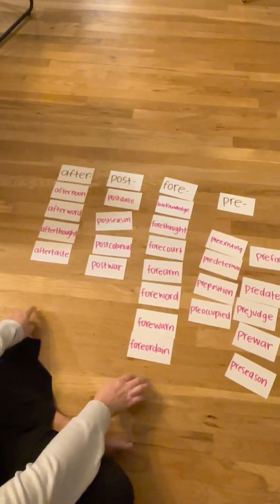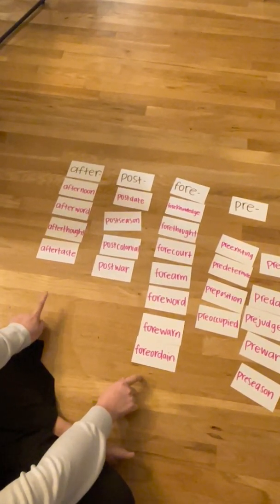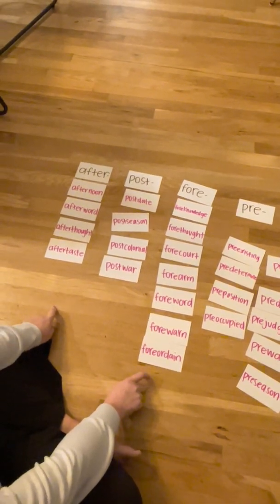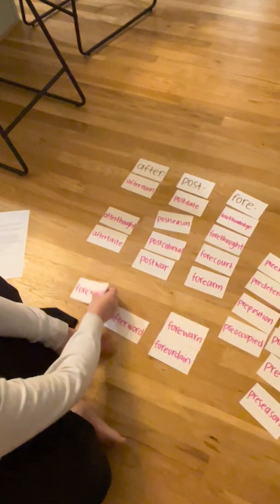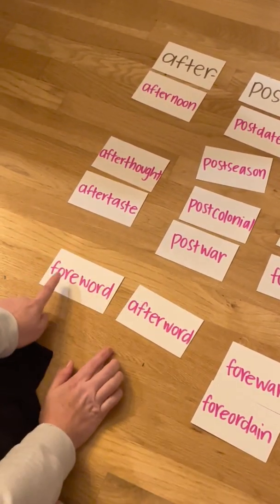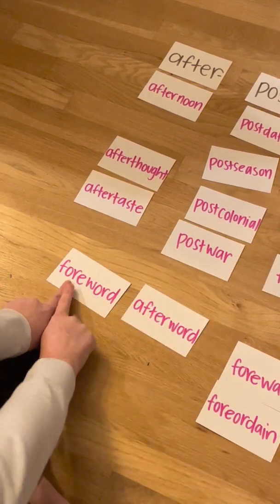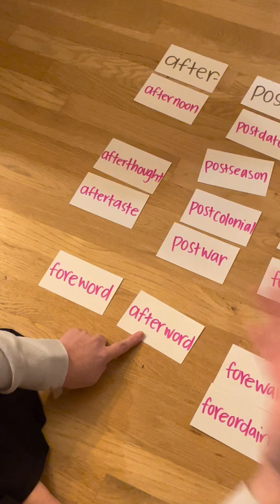Now, we still have two other prefixes that we haven't discussed. So we are going to look at some words within these two prefixes. So I want to start by looking at afterword and foreword. So my base word is the same. My base word is word. When you add fore, just like pre, it means before. When you add after, it means after or following.